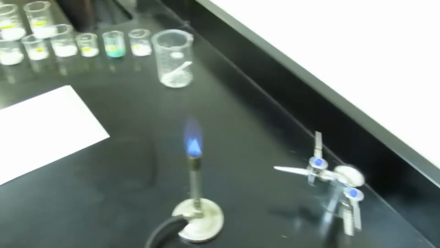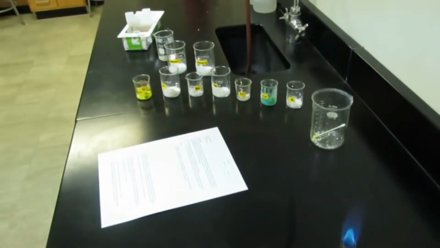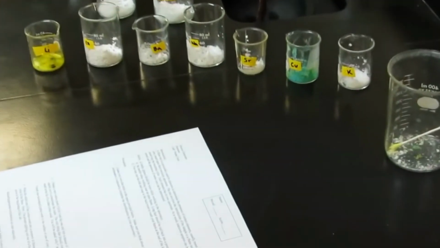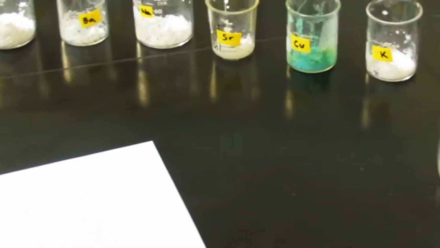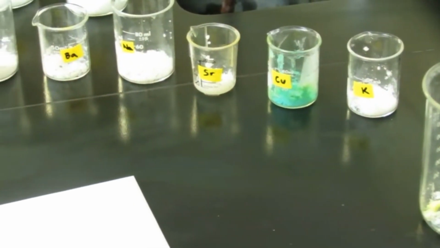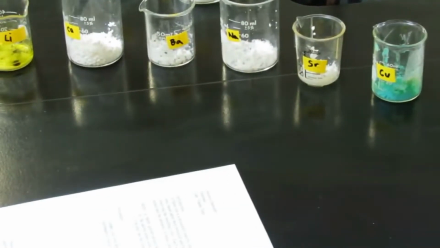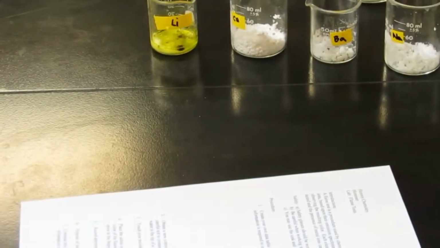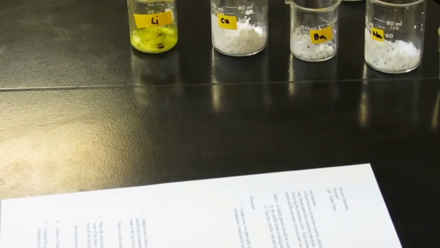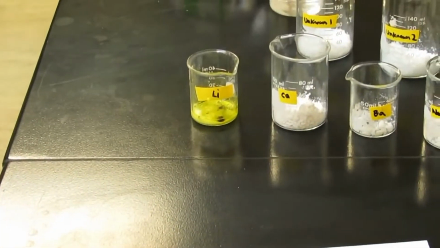So there's our flame. We're going to use that, and we are also going to use the following salts. From the right to our left, we have a potassium salt, a copper salt, a strontium salt, a sodium salt, a barium salt, a calcium salt, and it looks like a lithium salt. Those are all chlorides of those salts.